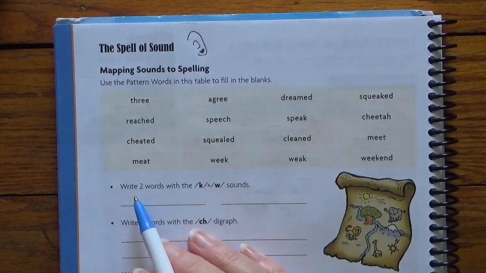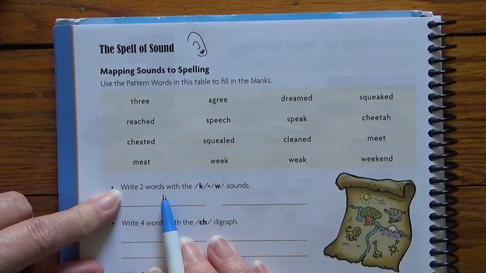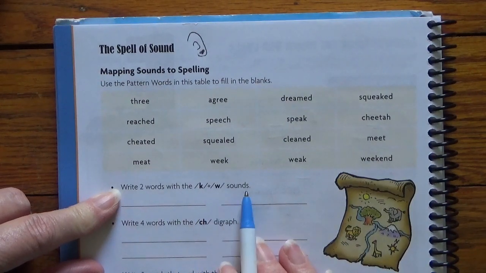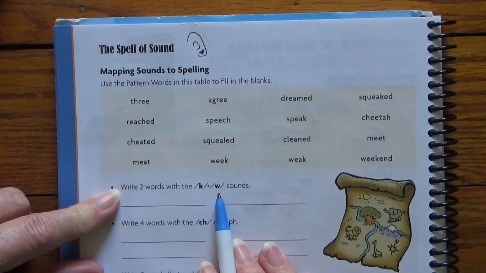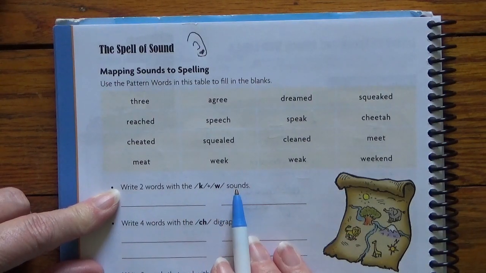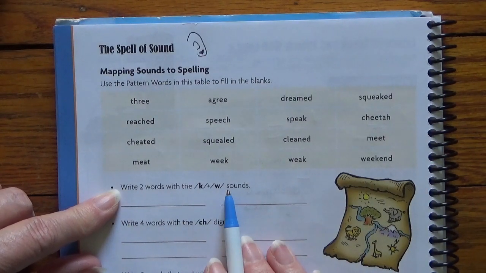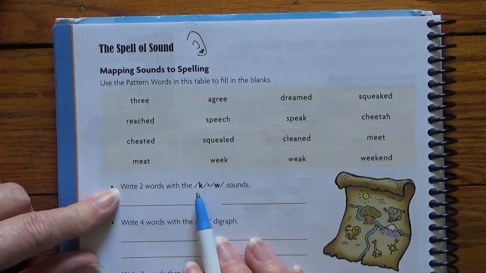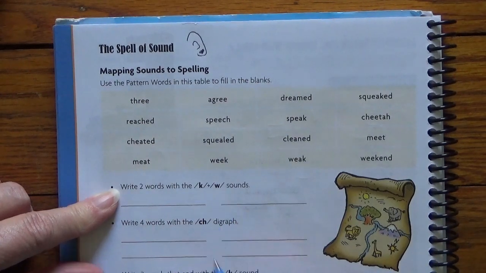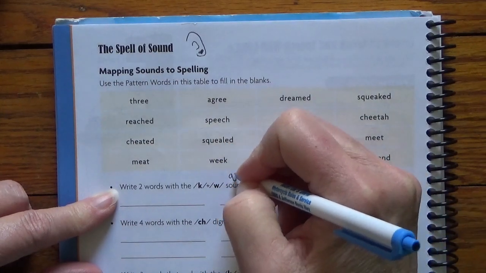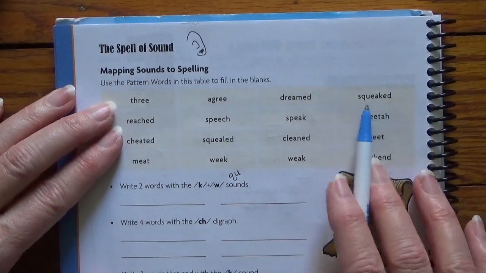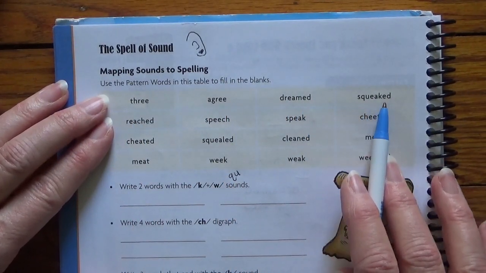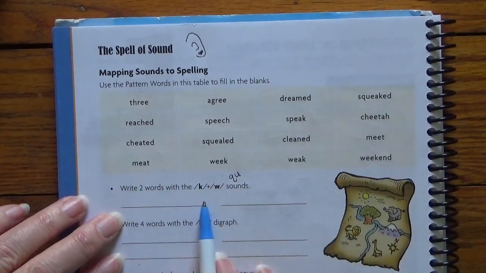All right. First it says write 2 words with the k plus w sounds. Now remember, we got our sound slashes there. So it's k, w, with the qu sound. I remember that from many, many lessons ago. That's the Q-U sound. Write 2 words with k, w, qu. So this is Q, U. So I'm going to look for Q words. Agree, dream, squeaked. Does it have the qu sound? Squeaked. Yes, it does. So I'm going to write squeaked right here.